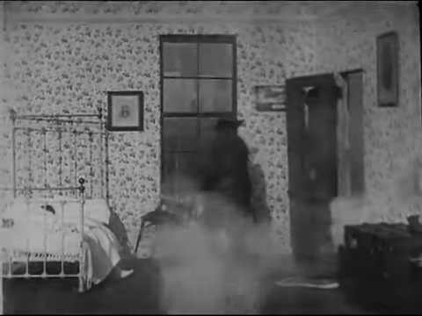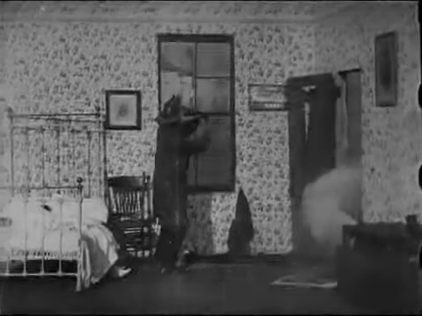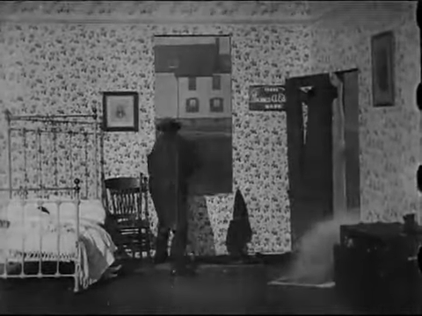Porter's approach here, in keeping with the practice of the time, employed temporal overlapping, which involves repeating the action in its entirety from two different perspectives, in this case, inside and outside of the house.